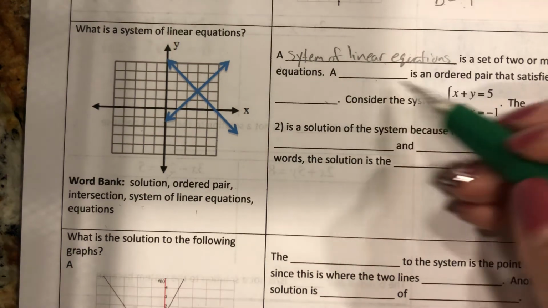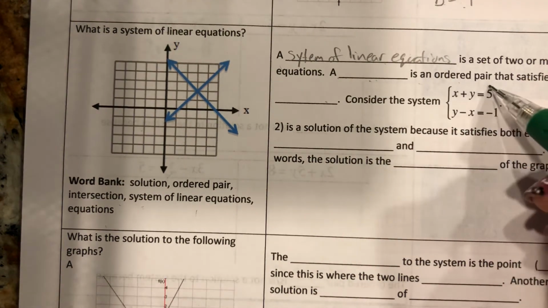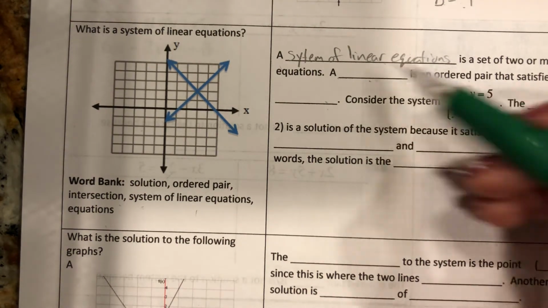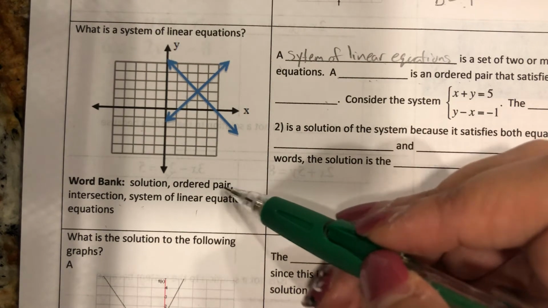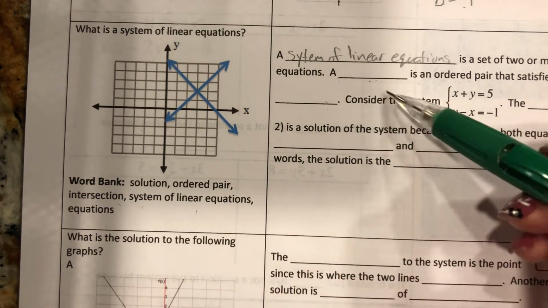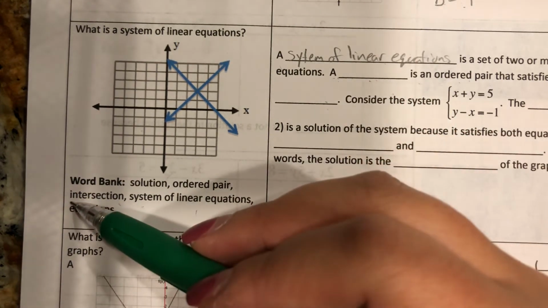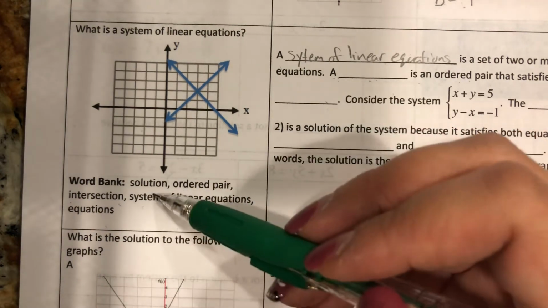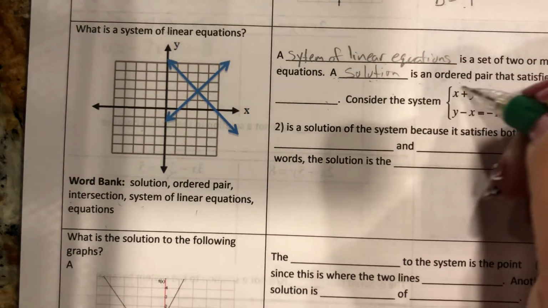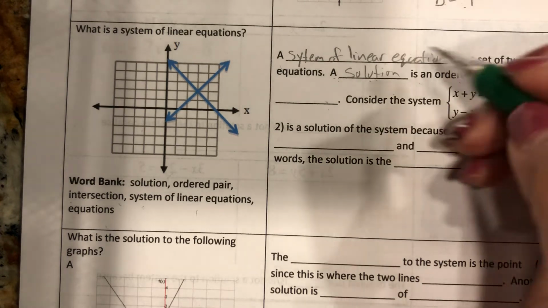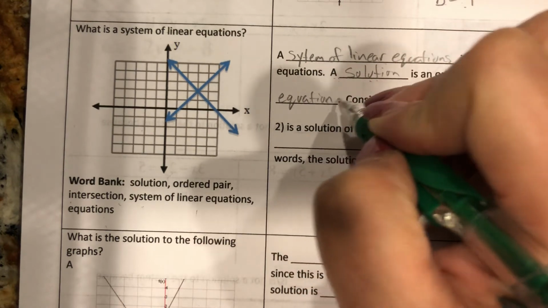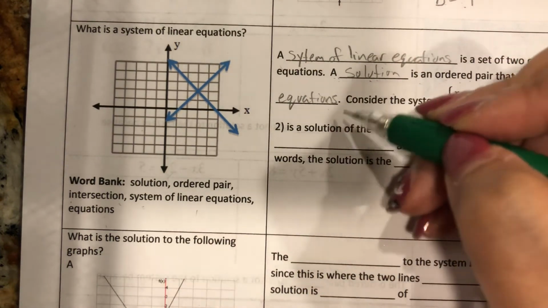All right? A blank is an ordered pair that satisfies both blank. Well, what's an ordered pair? It's not going to be this. I guess you could say it's an intersection, but since this is an I, it should have been an N. So it should be solution. A solution is an ordered pair that satisfies both what? Both equations.